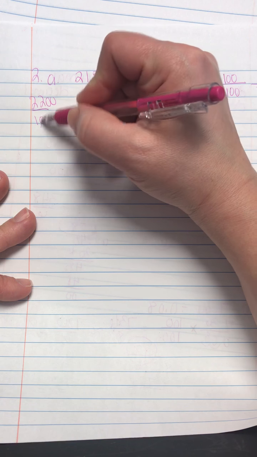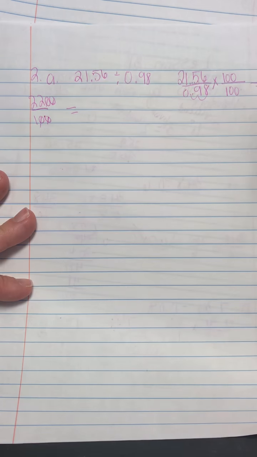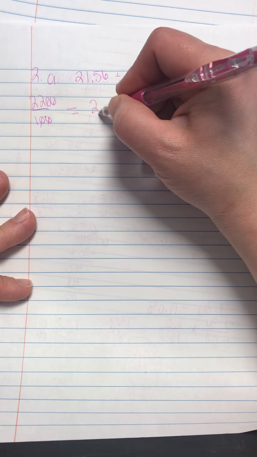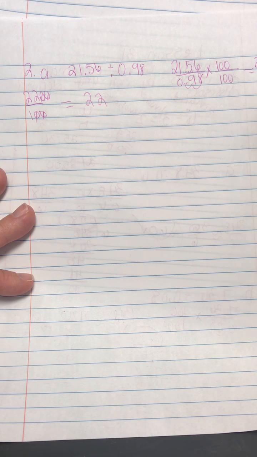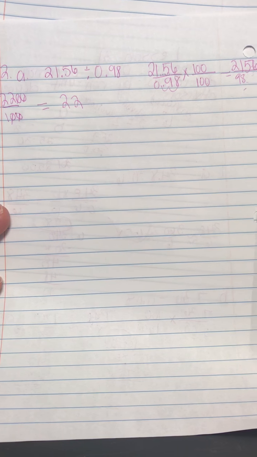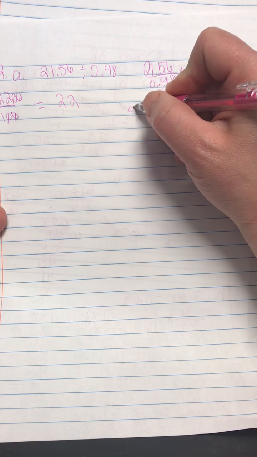Okay. So because I have 2 zeros here, I cross that out. And so my answer should be close to 22. That seems odd, but we'll check it and see. I could have made a mistake. So I'm going to take 98.